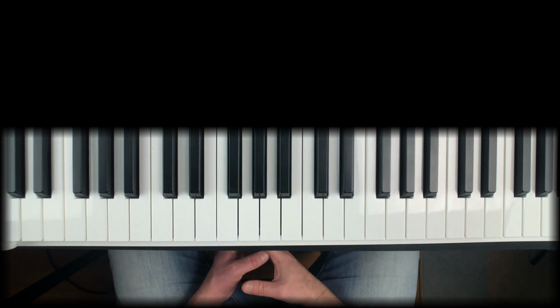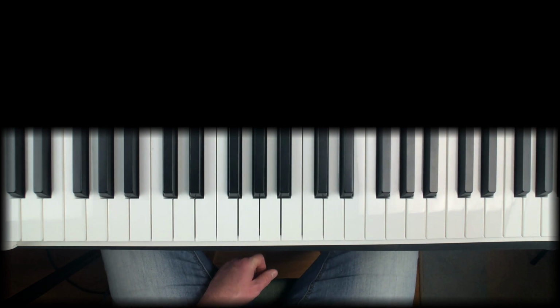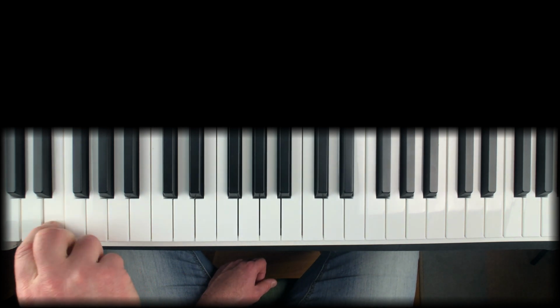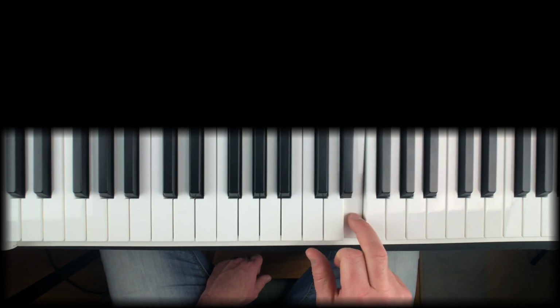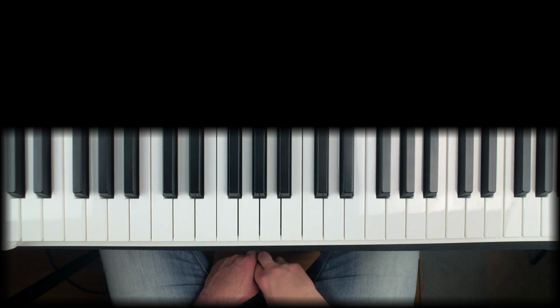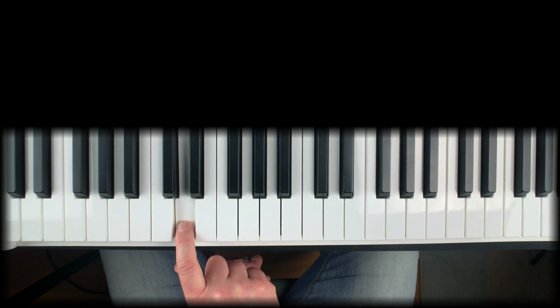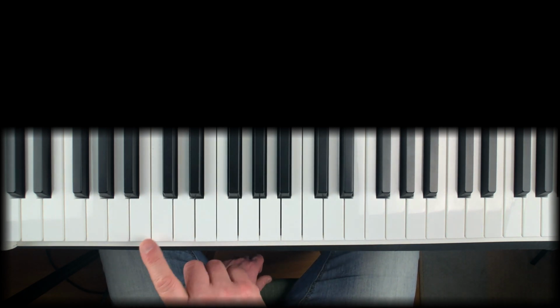Let's scramble them up even more. How about C1? How about D2? How about E1? There's that E to the right of the two black notes. How about E3? How about D2? And how about C4?